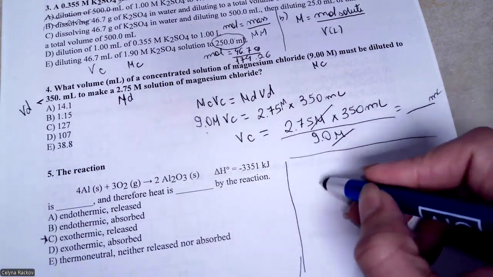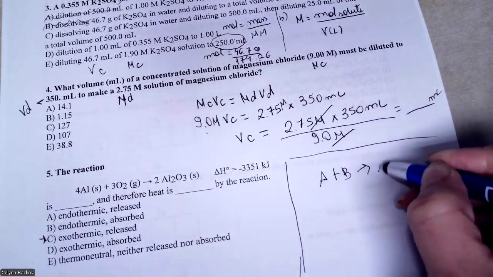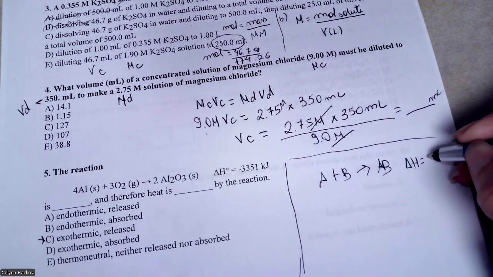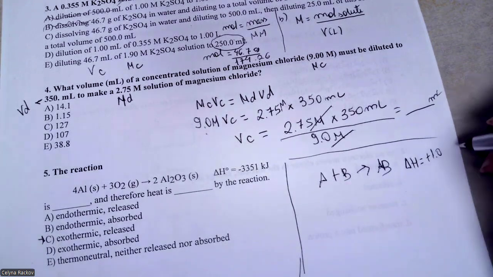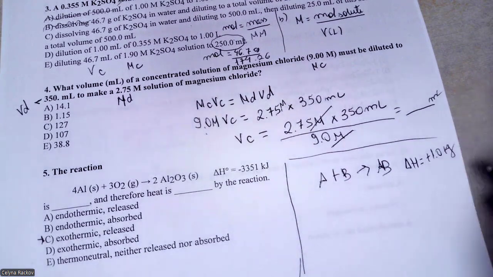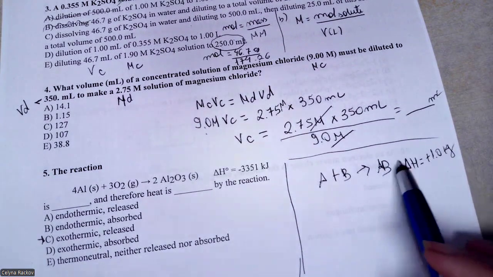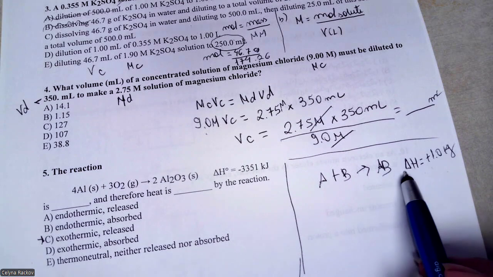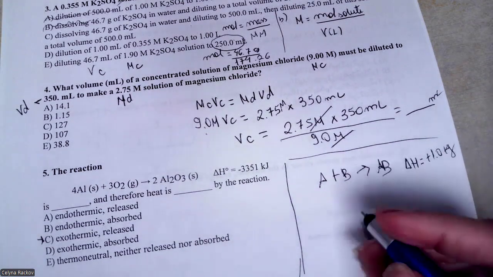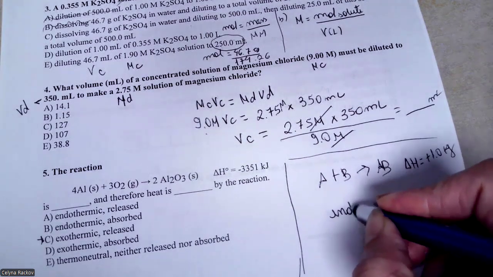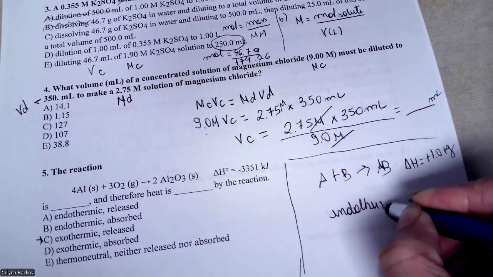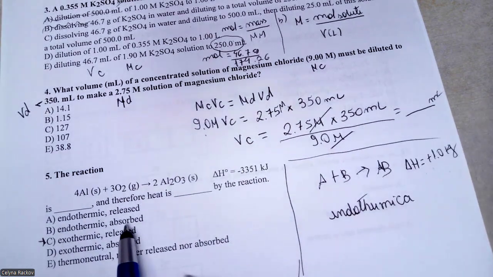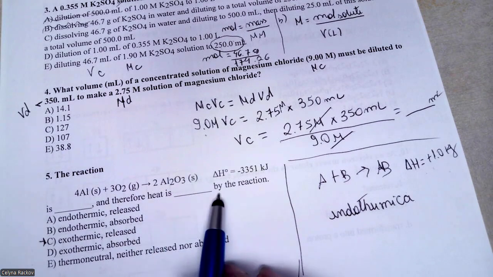But let's say that you have another reaction, A plus B gives AB, just an example, right? If the delta H was a positive number, not a negative number, then if the enthalpy change is positive, that means the reaction would be endothermic, right? If it is endothermic, that means the heat is absorbed by the reaction.